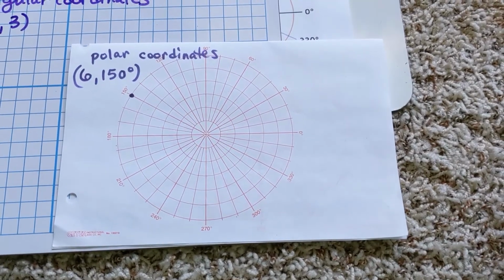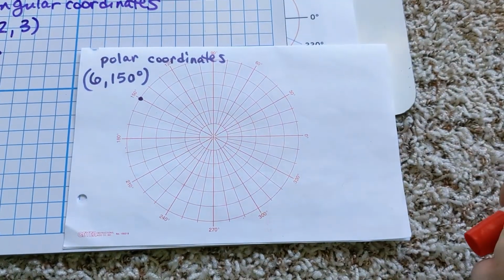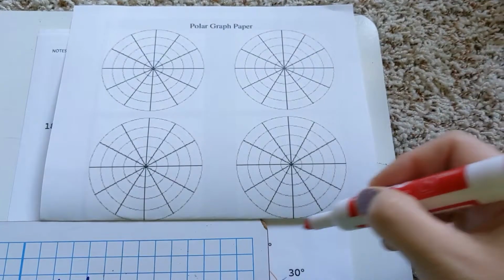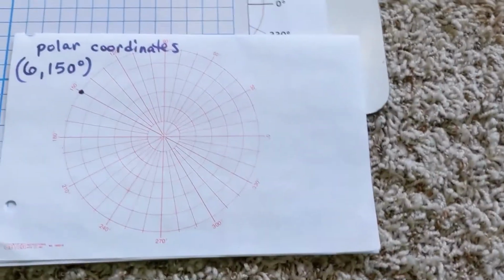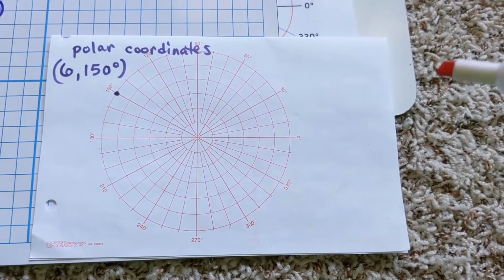Okay, we're going to talk about polar coordinates this week. This is a piece of polar graph paper. On your homework, I'll use a more simplified version like this. It just won't have the angles marked on the outside like we're going to see on some of the notes. Anyways, this is how you're going to graph a polar coordinate.